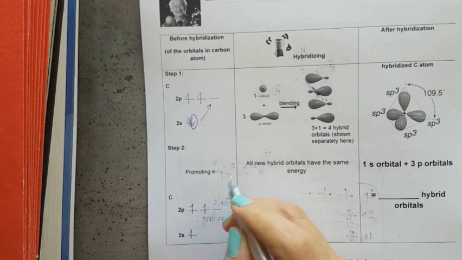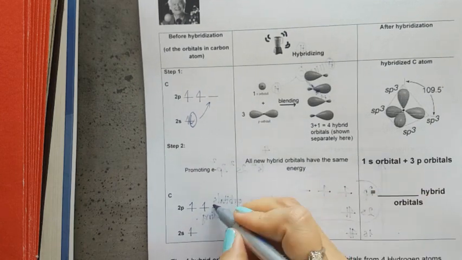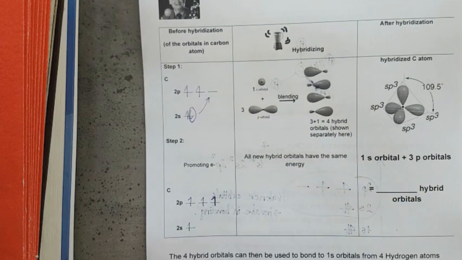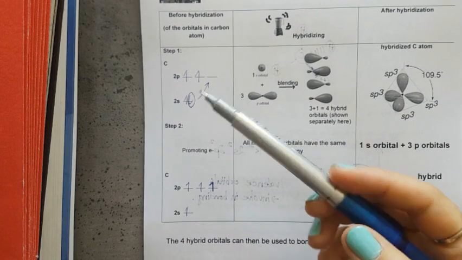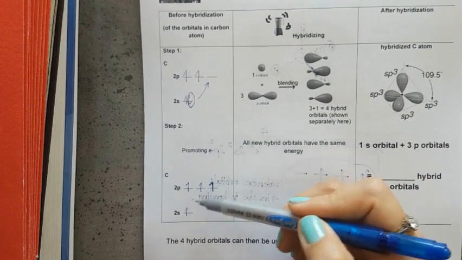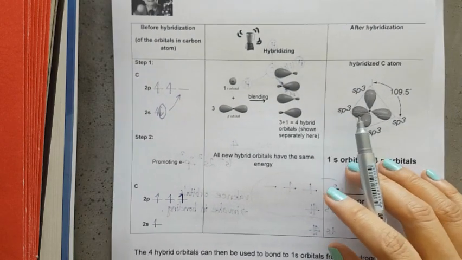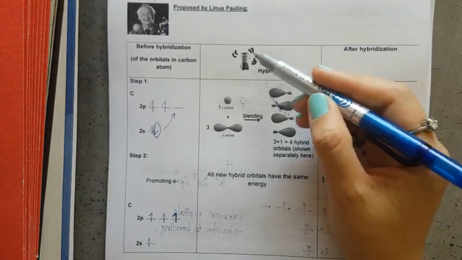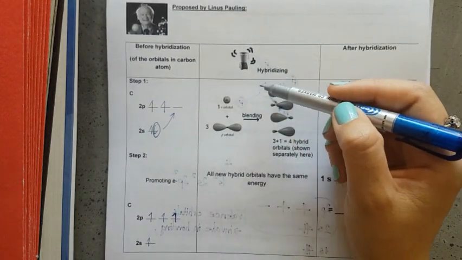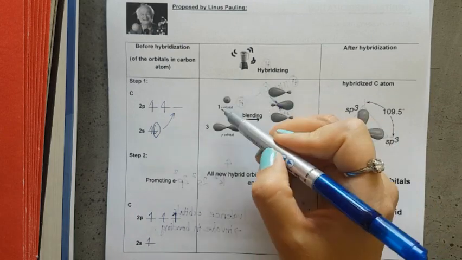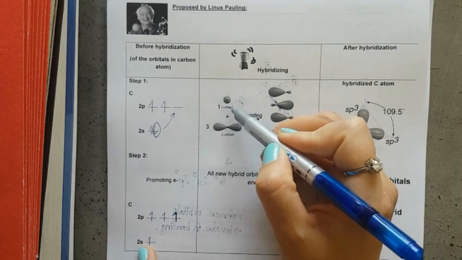Once you do that, now you end up with something like this. So now immediately you have generated 4 different single-filled orbitals that are available for bonding. So the next step you're doing is like blending them up, or we call it hybridizing. So you take that 1s, the s orbital.